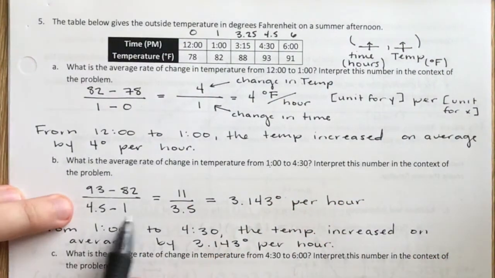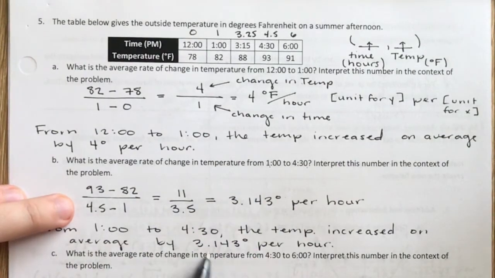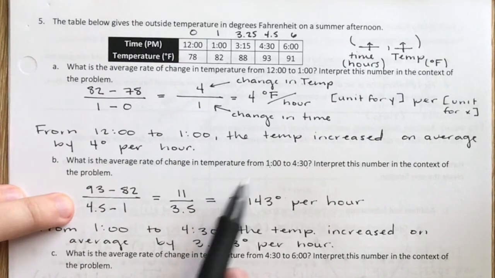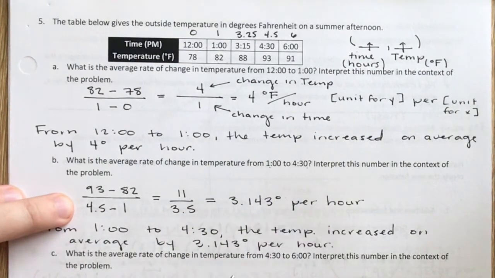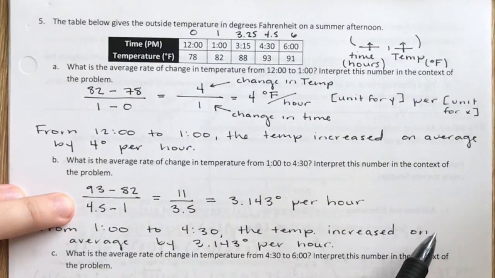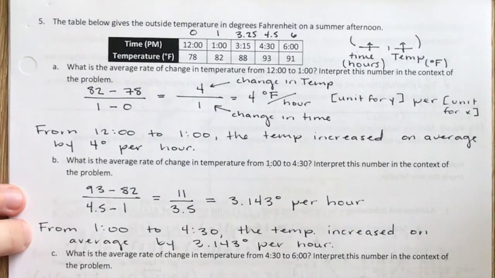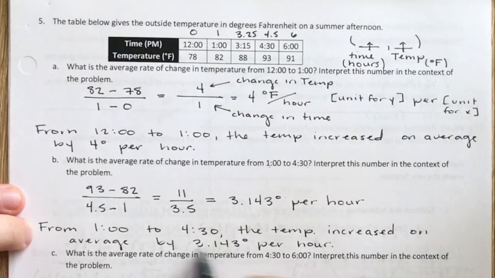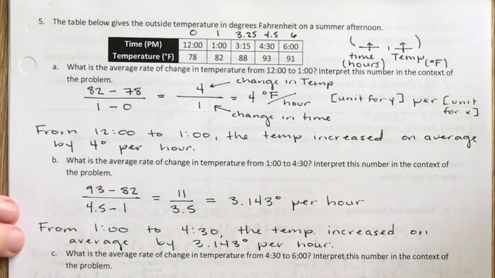Right, so as we move from 1 o'clock to 2 o'clock, we increase by about 3.143 degrees. As we move from 2 o'clock to 3 o'clock, we increase by another 3.143 degrees, right? And same thing until 4. And then as we get to 4:30, we increase by about half of this, right? Because we've only been able to move forward half an x value, so we only get to move up half of this, right? So that's what's going on here.